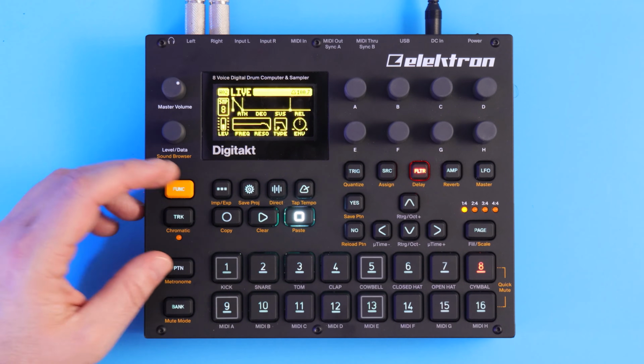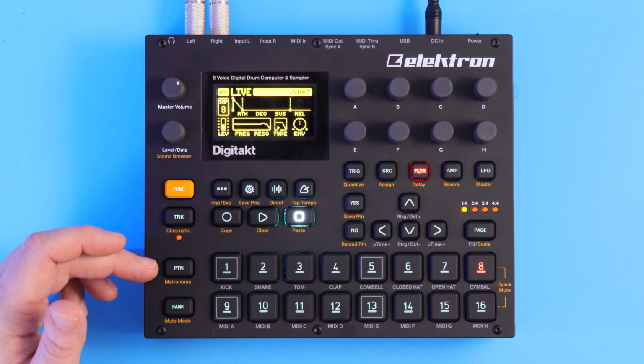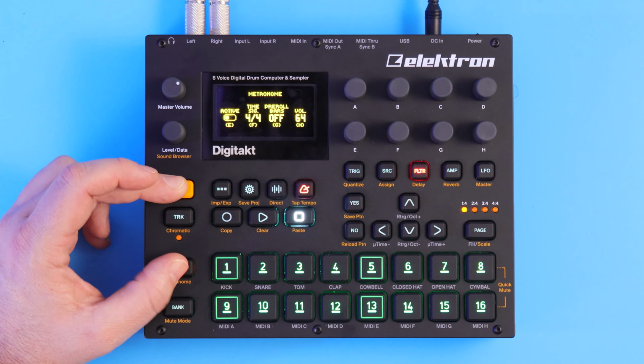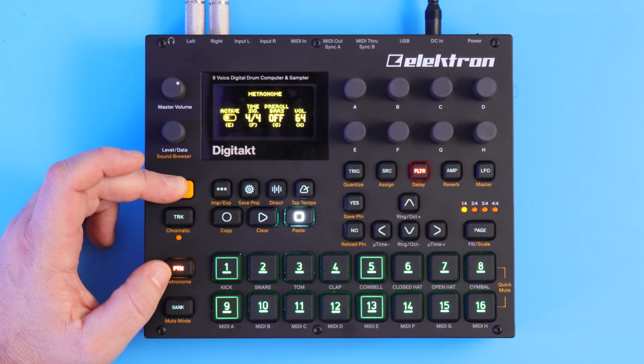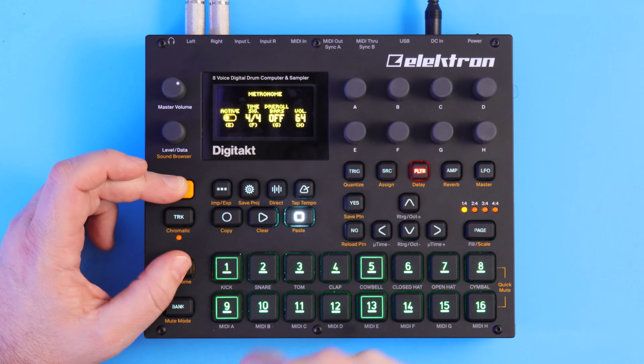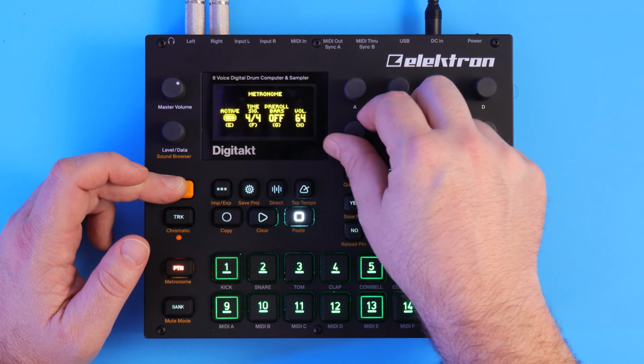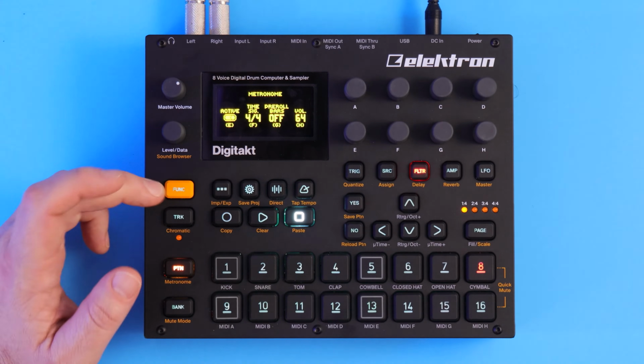So typically, if you're going to want to do this, I would recommend turning on a metronome, which you can do by pressing function and the pattern key. Metronome's down here in orange. If you do that, the metronome menu comes up, and you can activate it by pressing the pattern key or turning the E data entry knob. So let's put it to active.